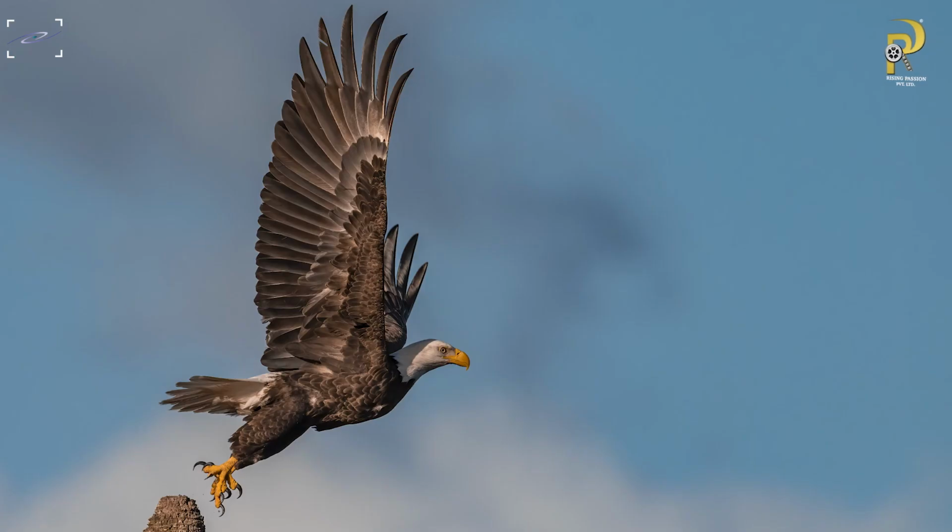Let's take an example of an eagle. If there is an eagle flying high and you want to capture the fast moving eagle, what would be your shutter speed? You can keep your shutter at 1/1000 or 1/1250. It will help you to freeze the movement you are capturing, and it will provide you a sharp image of the eagle.